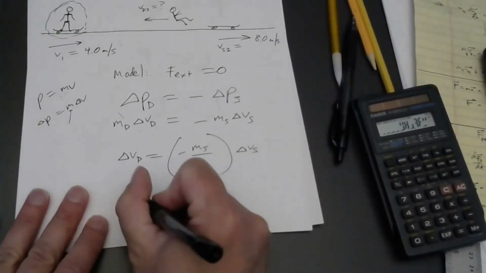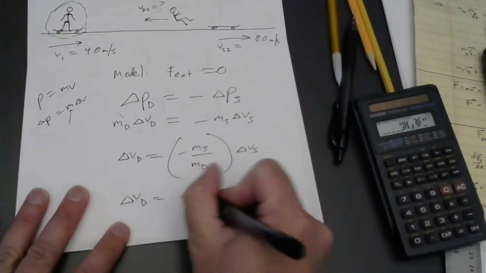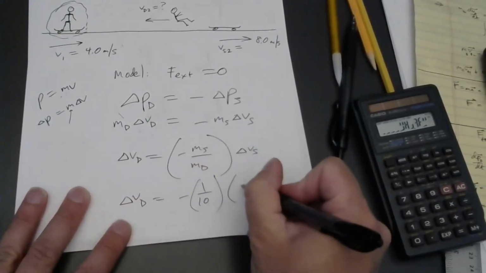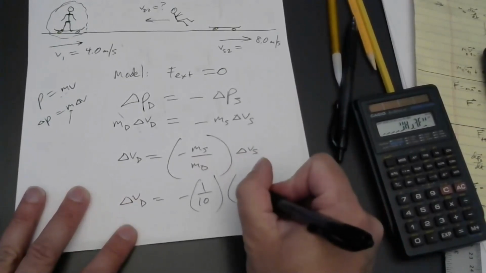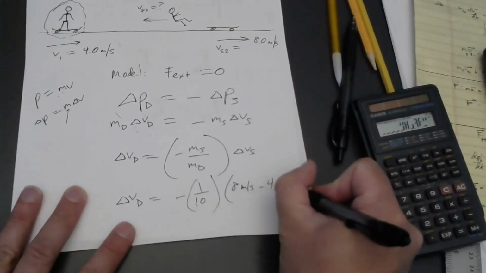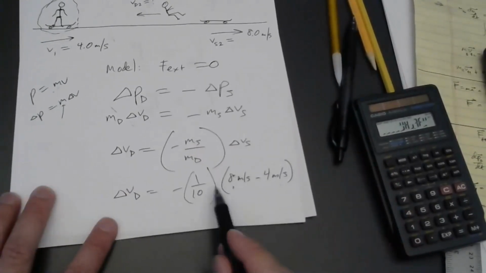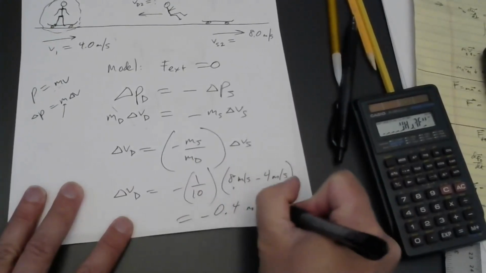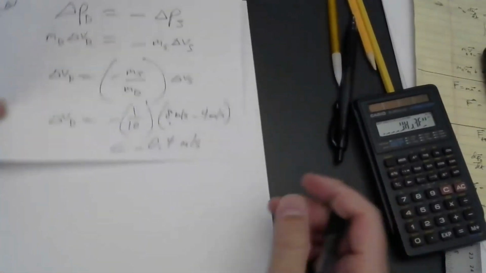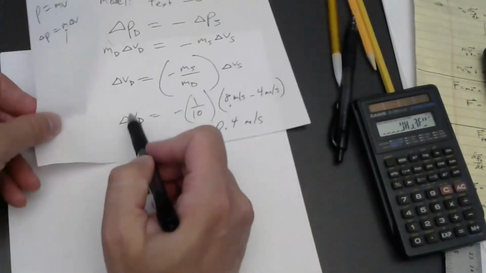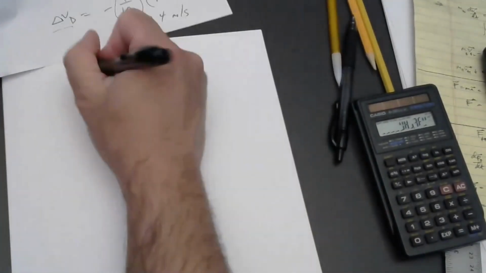And here's where I can say delta v for Dan is negative 1/10 of the skateboard's change in velocity: a final velocity of 8 meters per second minus an initial velocity of 4 meters per second. So that's 4 divided by 10, that's negative 0.4. So just as I expected, the velocity will decrease by 0.4. Now, delta, that's final minus initial, right?